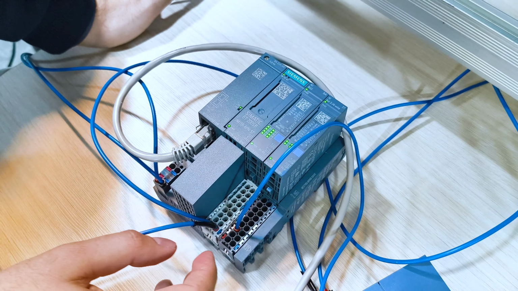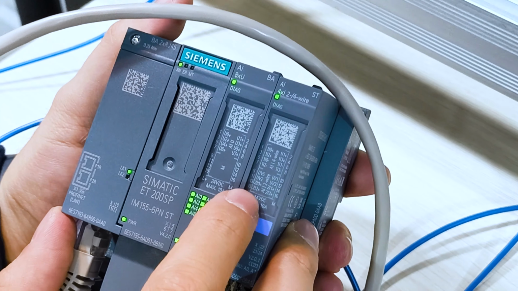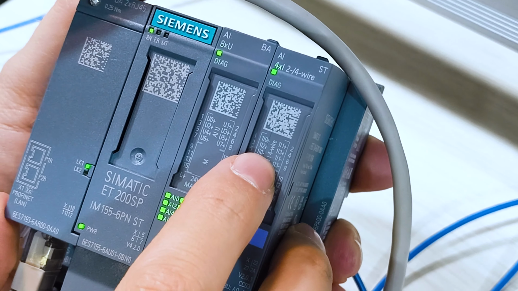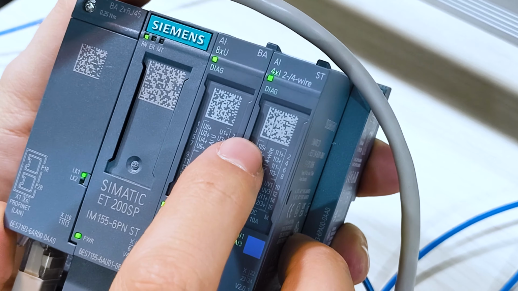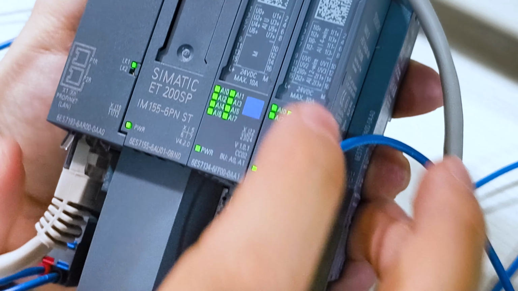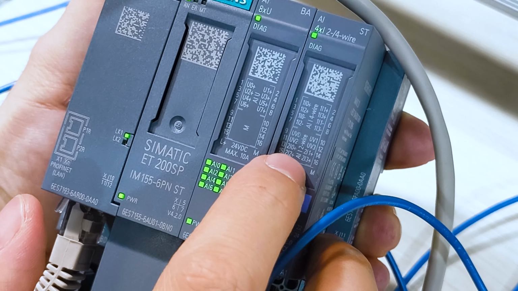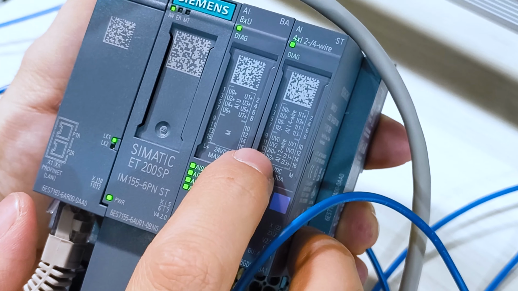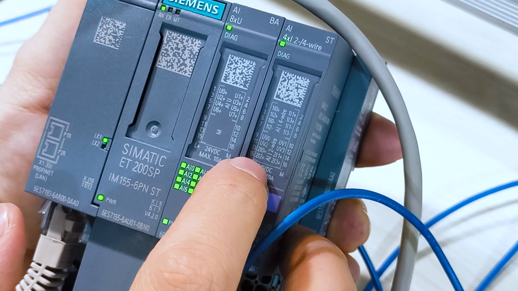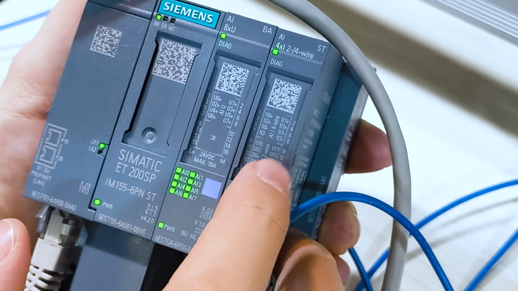And here is my analog input. But why is it here? Because if you focus here, it says if you have 4-wire, you should use terminals 1 to 8. And if you are using analog input 2-wire, you have to use 13, 14, 15, and 16. Okay, that's it.